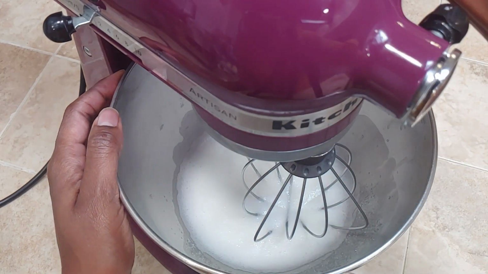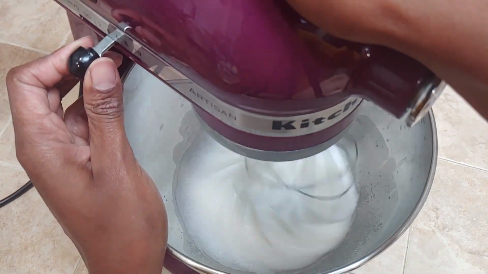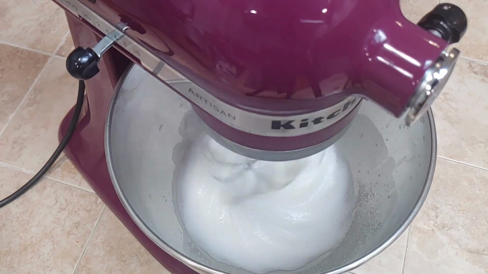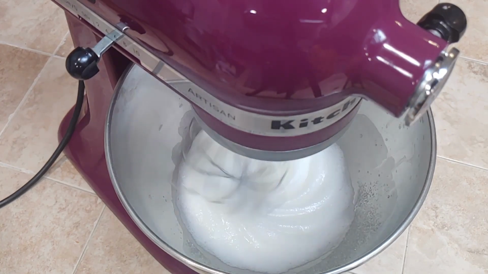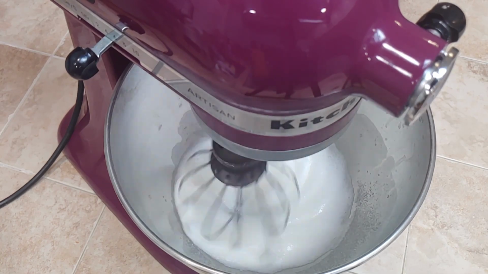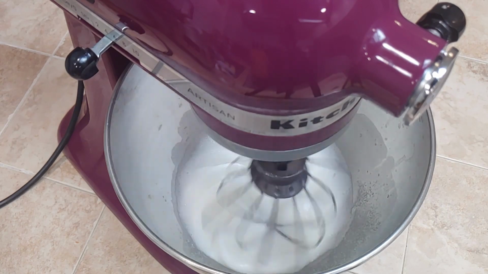And here you can see I lifted the beater so you can see the structure of the meringue, and it's nowhere near ready. It just slid right off the beater. So just keep on whipping it until we get that nice solid meringue where when we lift it out of the bowl, the structure will be kept intact.